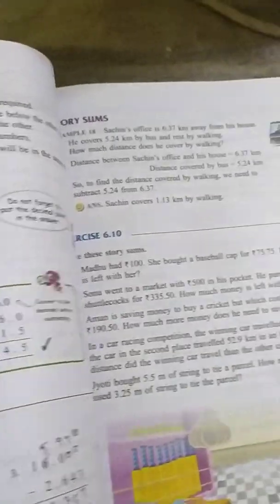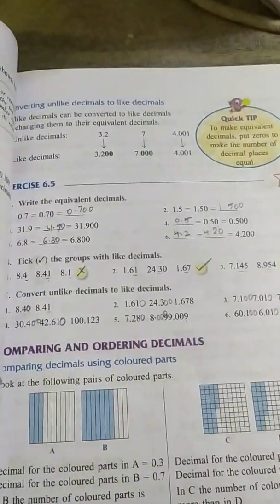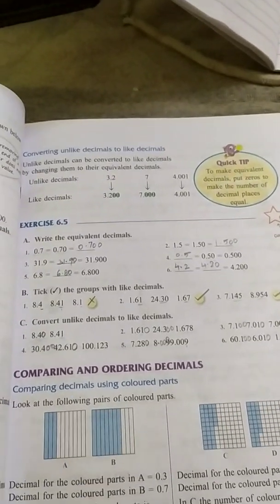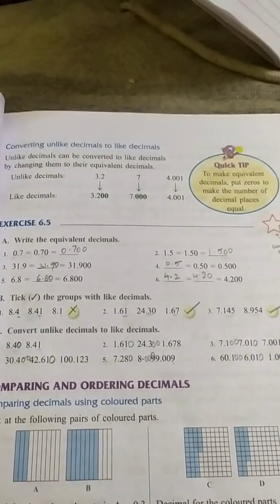So it is an easy exercise. If you have any doubt, you can call me and ask. Do all the problems in your classworks and text me on the personal number if you have any doubt.